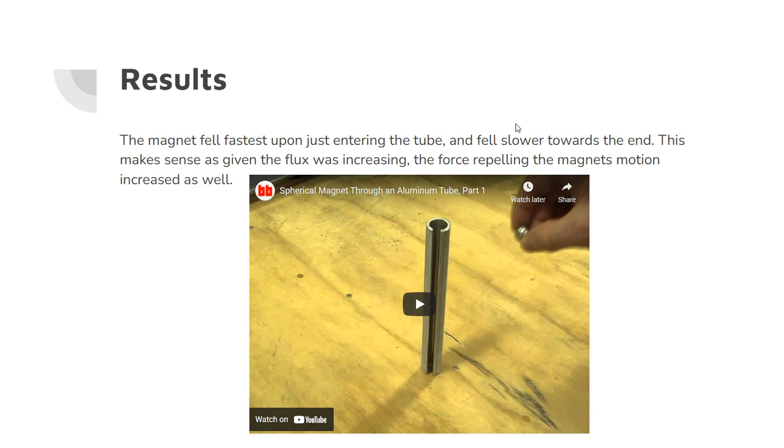Pretty obviously, well, intuitively, if you think about it, the magnet's going to drop the fastest as it just enters the tube and fall slower towards the end. This makes sense given that when the flux increases, the change in flux will increase, and the force repelling the magnet will increase as well.